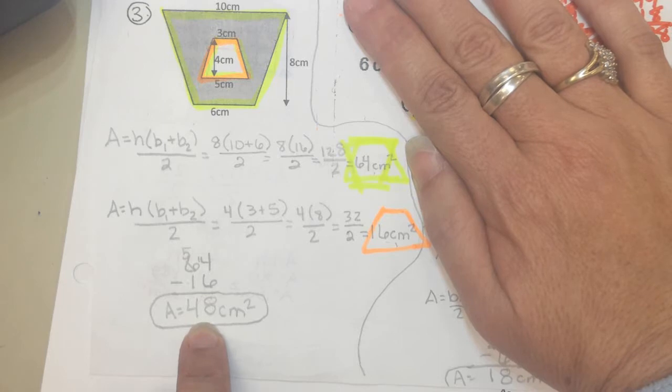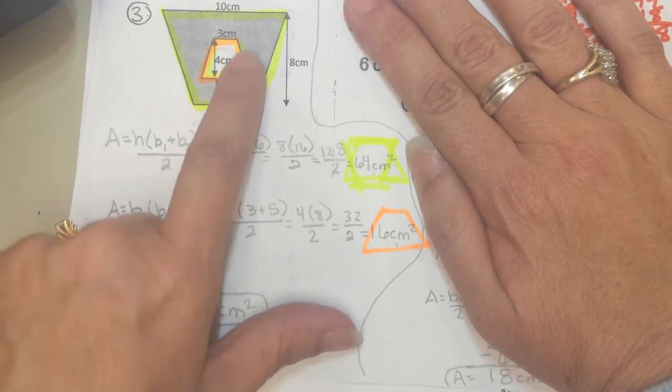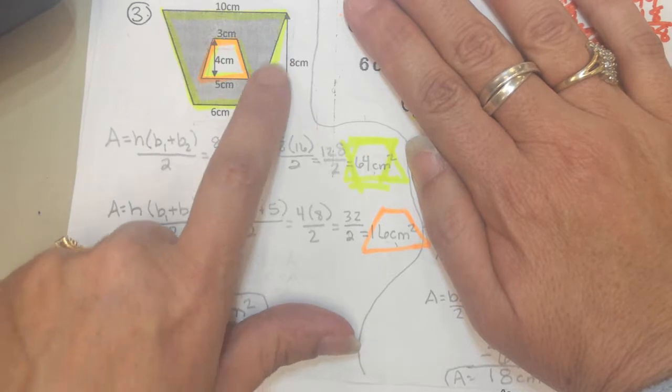Okay, that's okay. You did what? I did based on height. I did based on height. The other one I did. Now, it should be base, but listen, base times height is a rectangle.